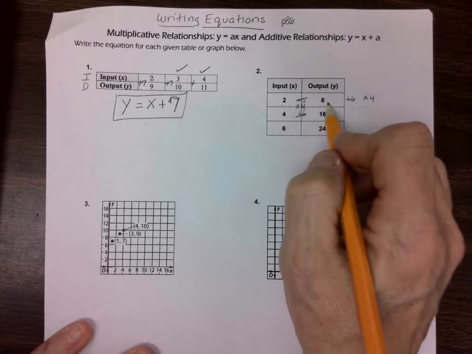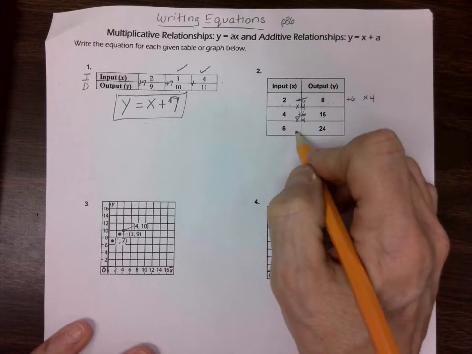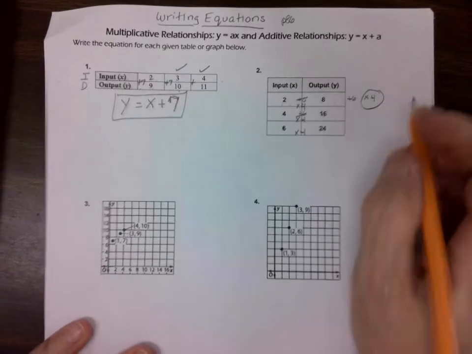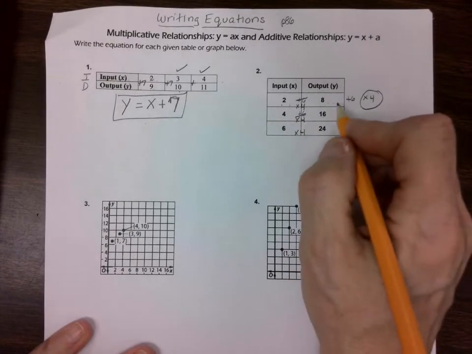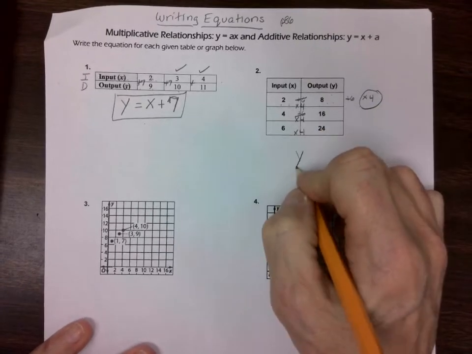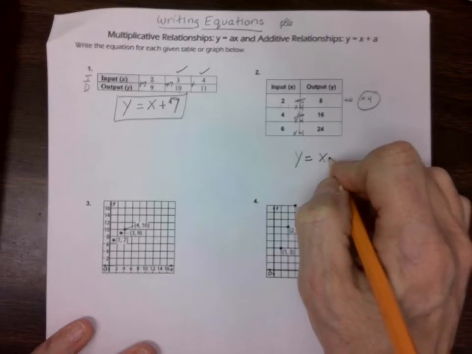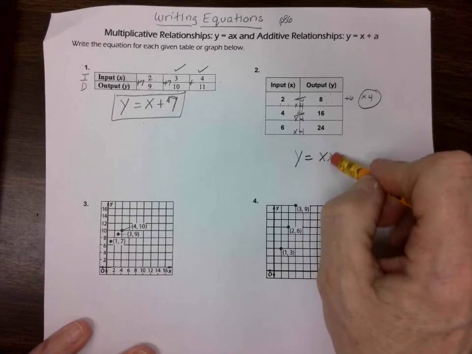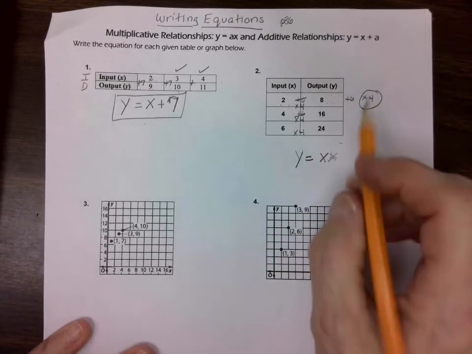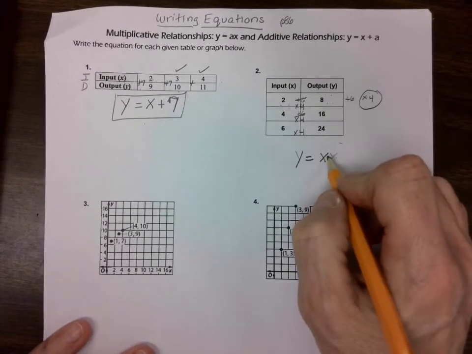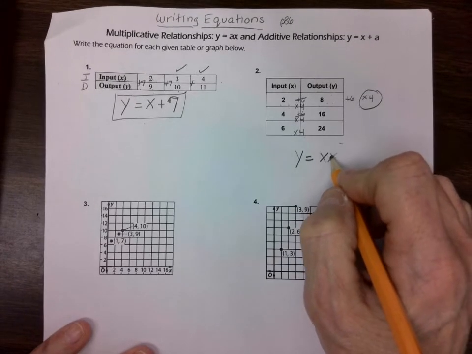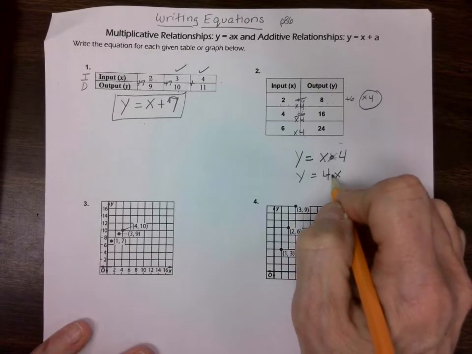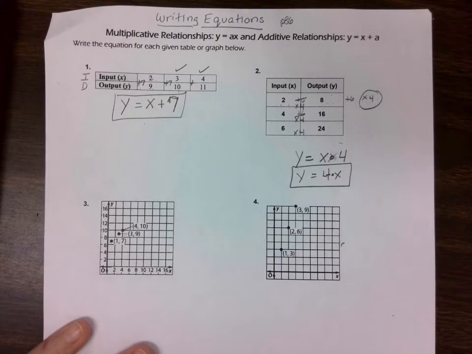2 times 4 is 8. 4 times 4 equals 16. 6 times 4 equals 24. So my pattern is times 4. And now I have to write it starting with my y. Y equals x times, we're not going to put it like that because it's going to be confusing, xx. So 4 times x would be written x times 4, or y equals 4x. Remember, 4x means 4 times x.